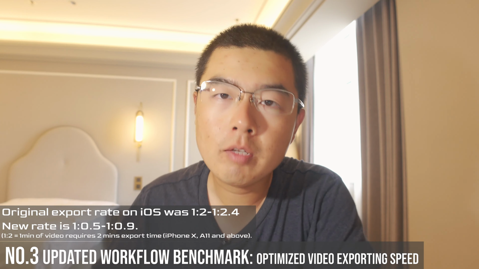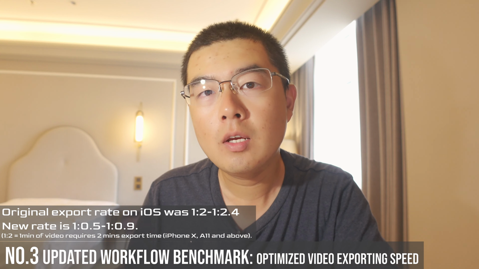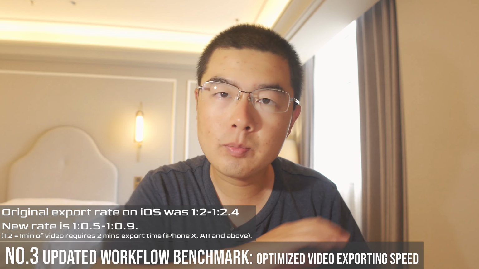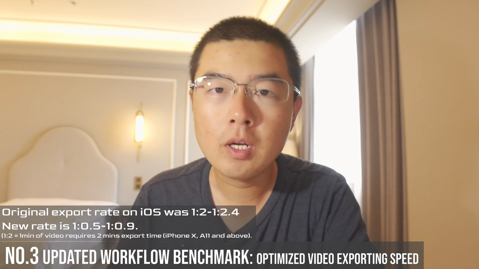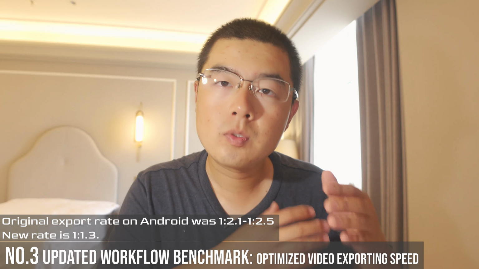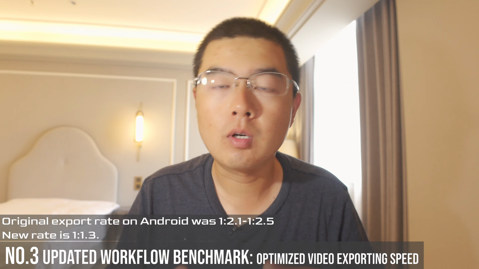And on the iOS platform, the engineers have taken full advantage of the newer engine, the computational platform, and sped up the workflow by a factor of 3 or even 4. The Insta360 engineers also sped up the exporting speed on the Android platform by a factor of 2.